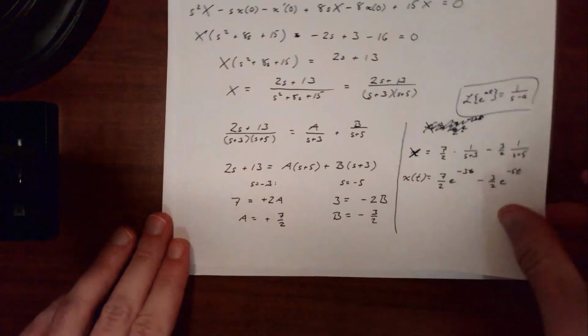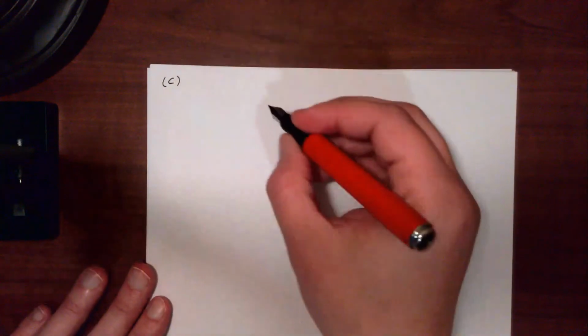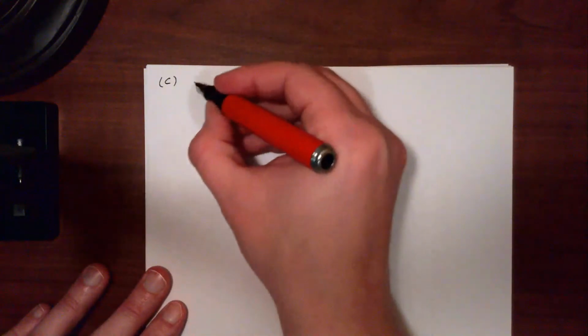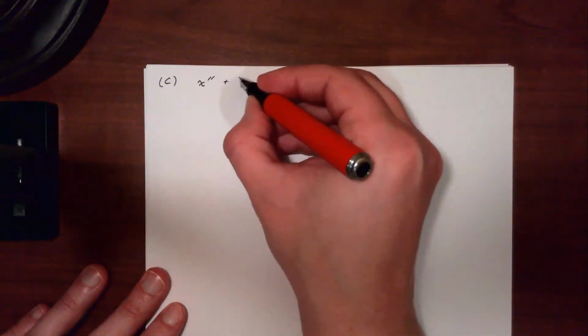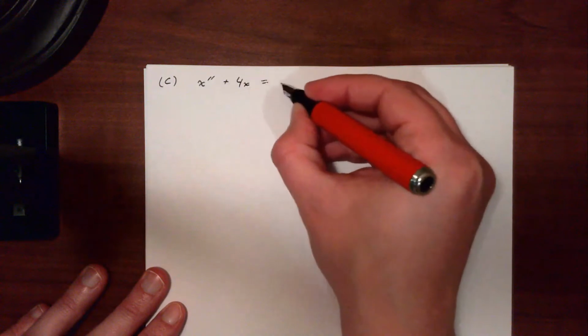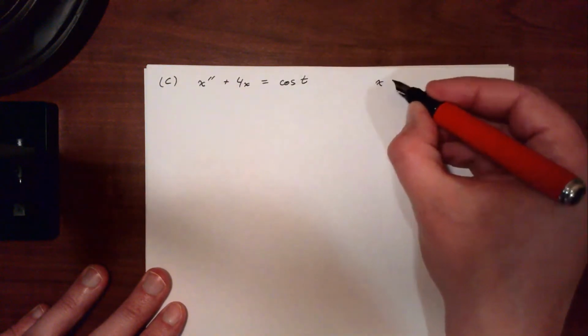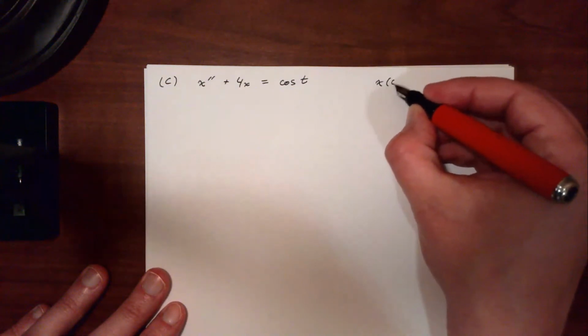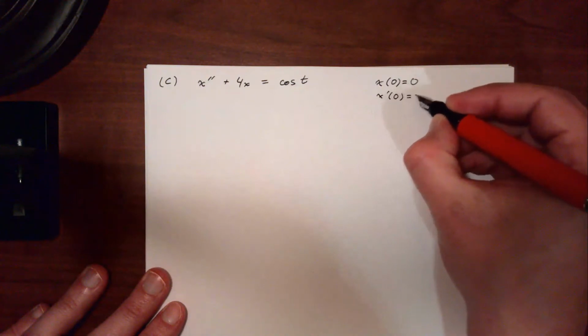All right, well, let's try another one. This time, let's have it not be homogeneous. So now we are getting into the place where the examples start to get a little harder by our traditional methods, and we can see how this will compare. So x double prime plus 4x equals cosine t, and we'll just have initial conditions x of 0 equals 0, x prime of 0 also equals 0.